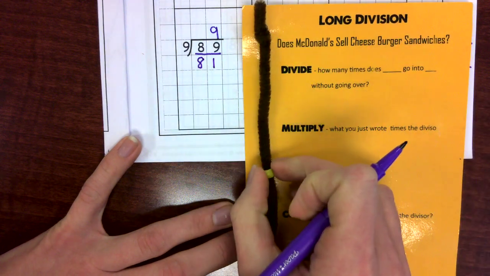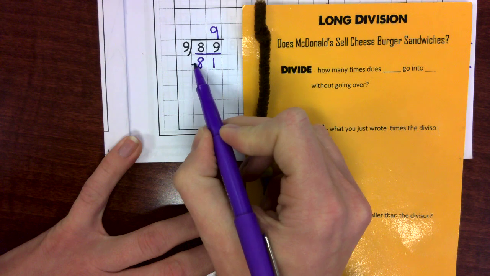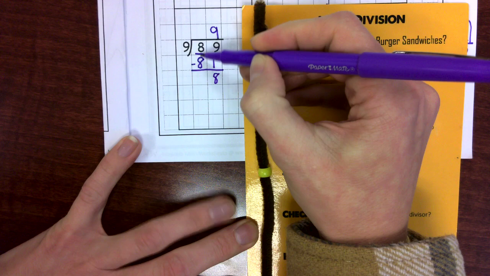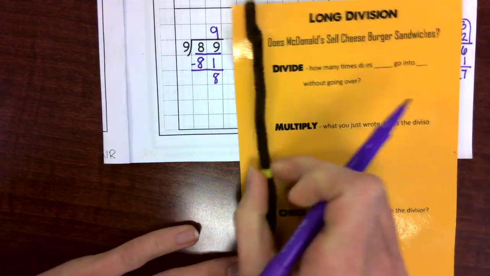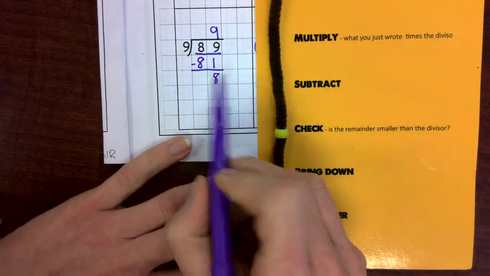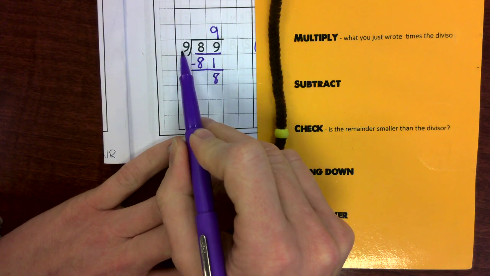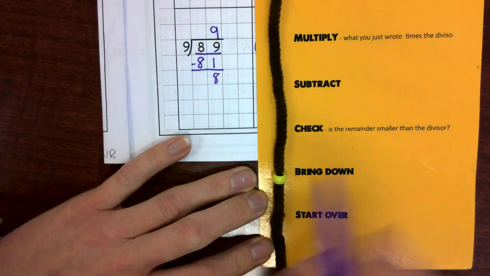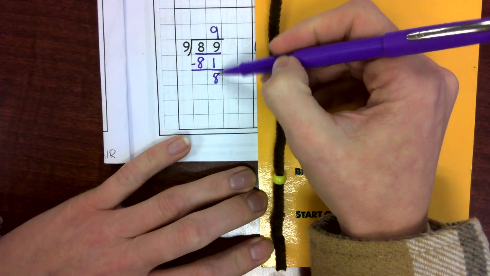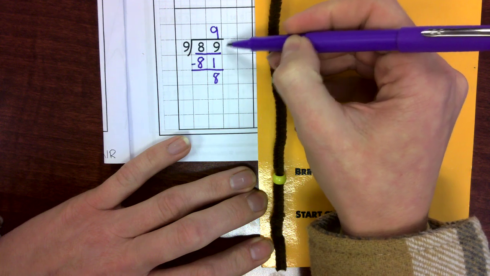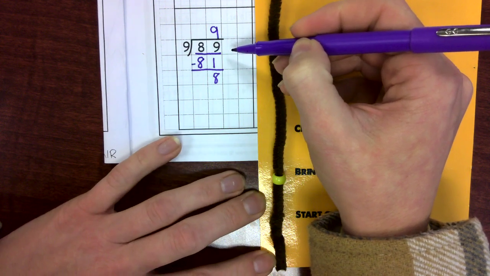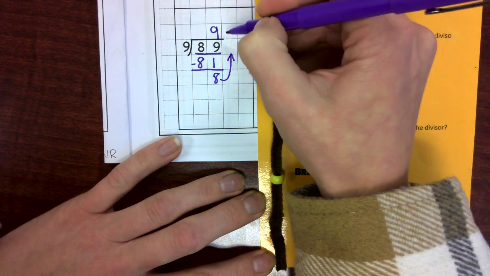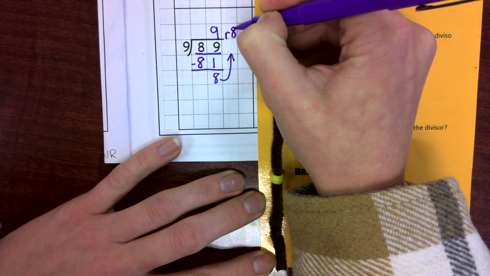Okay, move your bead. Subtract. 89 minus 81. 9 minus 1 is 8. 8 minus 8 is nothing. Check. Is your remainder smaller than your divisor? Yes. So I can keep going. Bring down. Okay, I've already brought this guy. I've already worked in this column. There's nothing out here. So I have to say, is there anything I can bring up? I can't bring down. Yes, there is. The answer is 9, remainder 8.